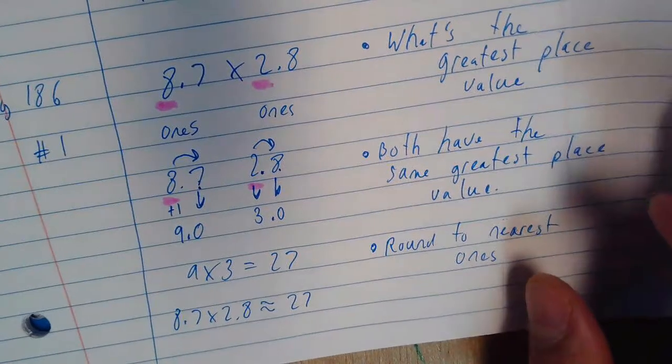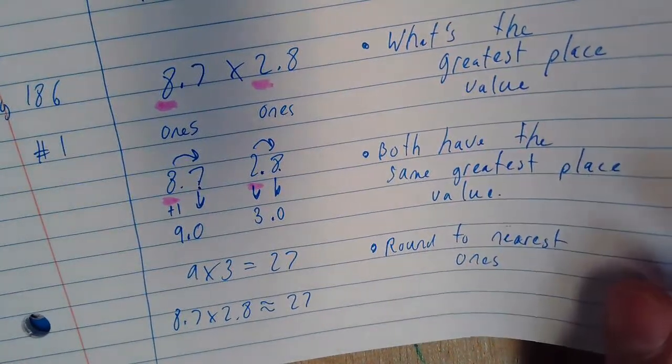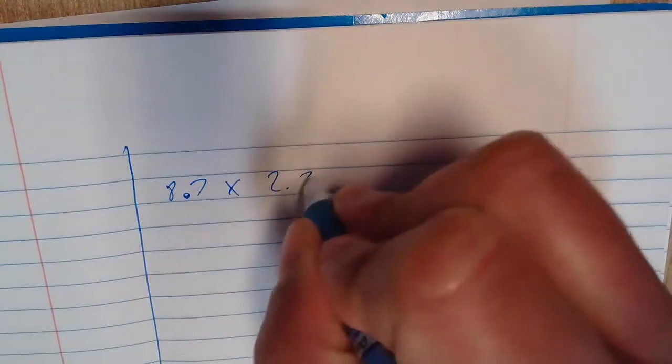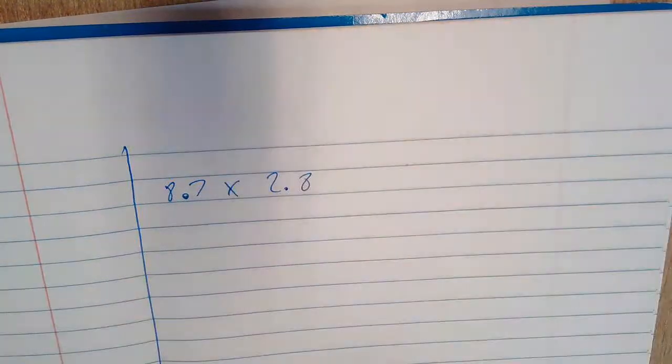Okay? Now, is there another way to do this that might make this easier to see? Let me show you. See what you guys think. And again, I ask your forgiveness with the not straight lines, so I'm going to fold it just a little bit. I was doing fine until I got to the end. All right. 8.7 times 2.8. Same deal. Same numbers. Nothing changed.